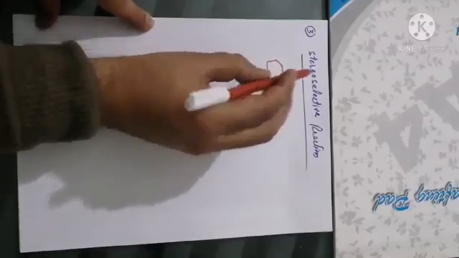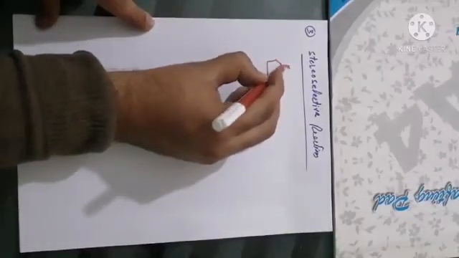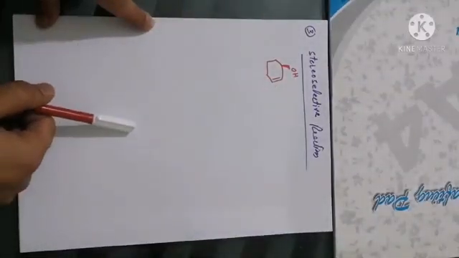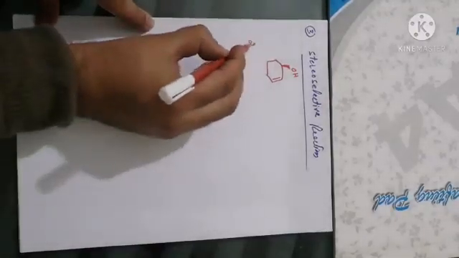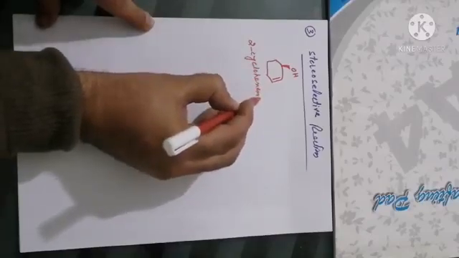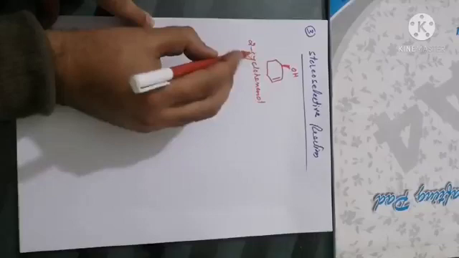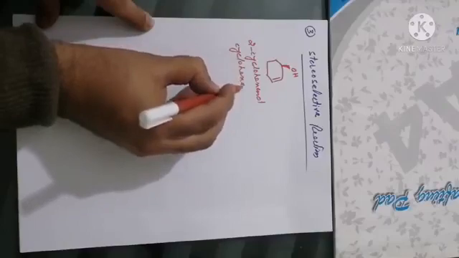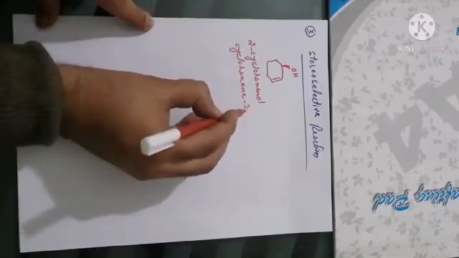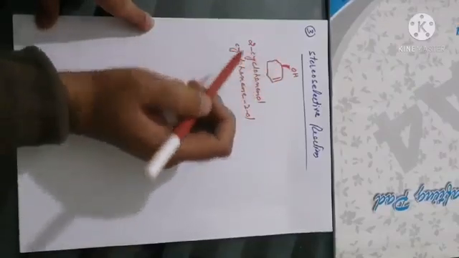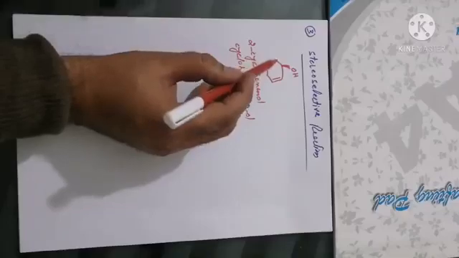Here I'm writing an example to make it more clear for you. This is 2-cyclohexenol, or you can say cyclohexen-2-ol. This carbon is an asymmetric carbon.